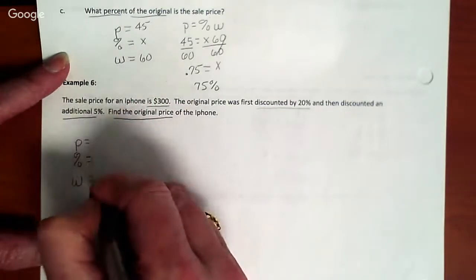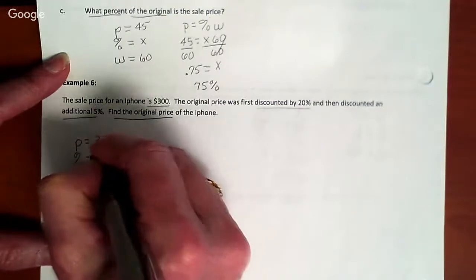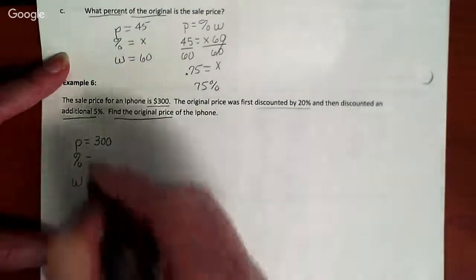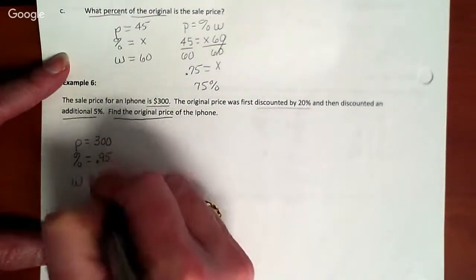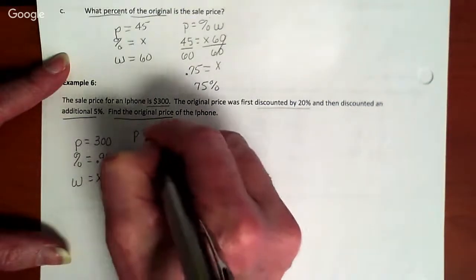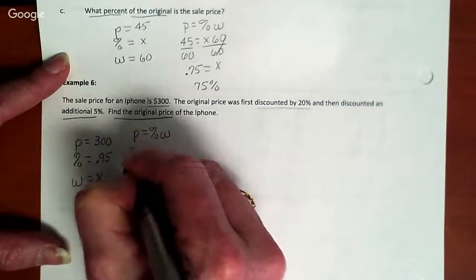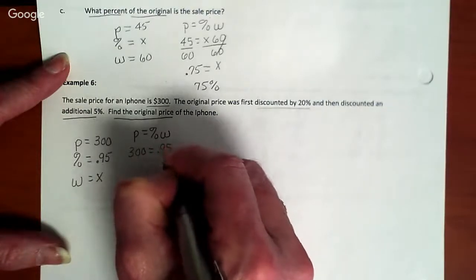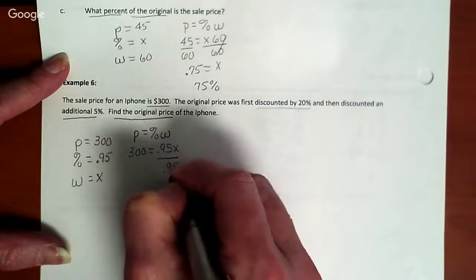So there we've got the 300 that we paid for the phone, and that's our part because that's what we paid for the phone. And we've got 0.95, and then we have X. So we have 300 equals 0.95 X. Divide both sides by 0.95.